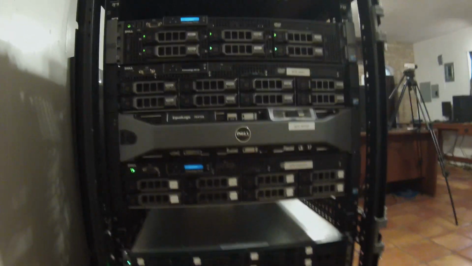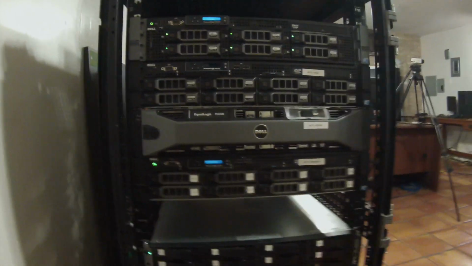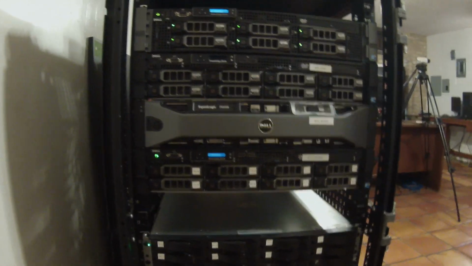But let me go back over here to the lab. So that's what's going on with FreeNAS, guys. That's what I've been working on. Once I get that JBOD unit, like I said, I'll get the other accessories and other parts. We'll get that set up.